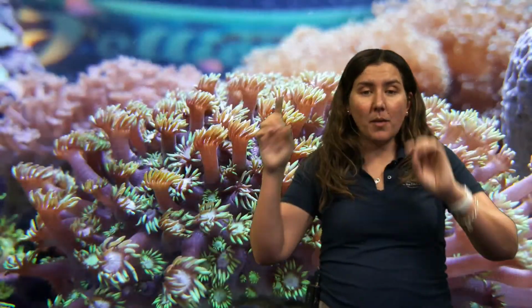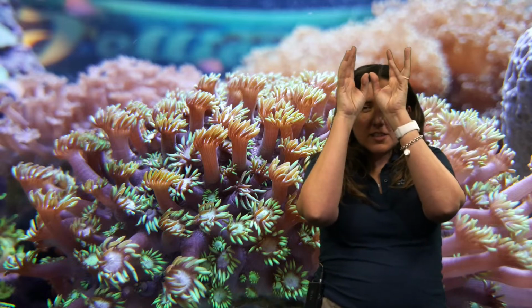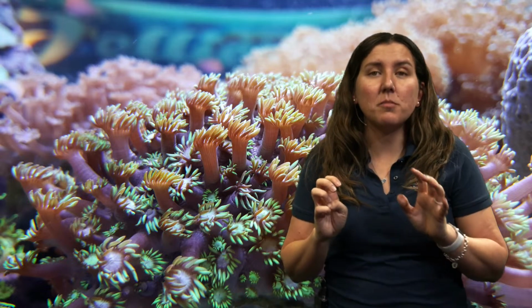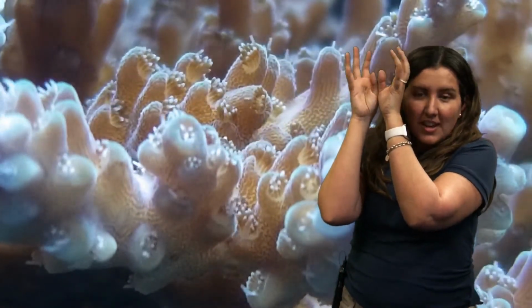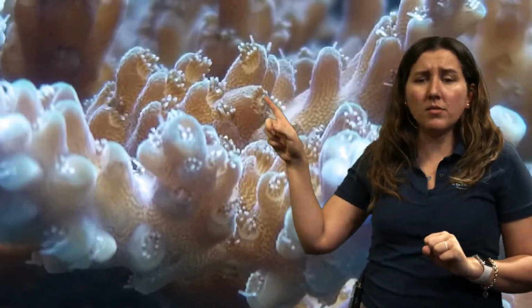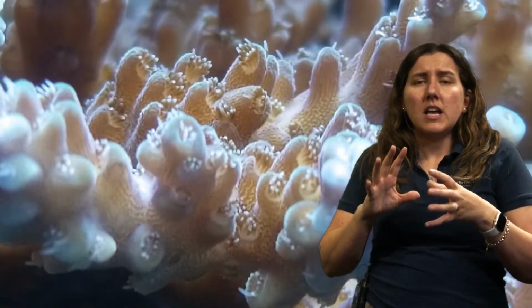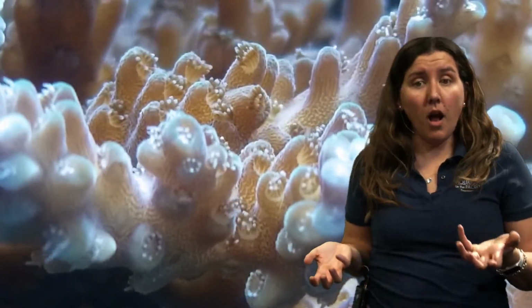Because those tiny little polyps, look at this. See all those tiny little fingers? They're using those tiny little fingers to try and catch some food, just like a sea anemone. See, look, tiny fingers. They're trying to grab tiny little food. Around it, they kind of build this skeleton-like structure that's a lot like a rock.